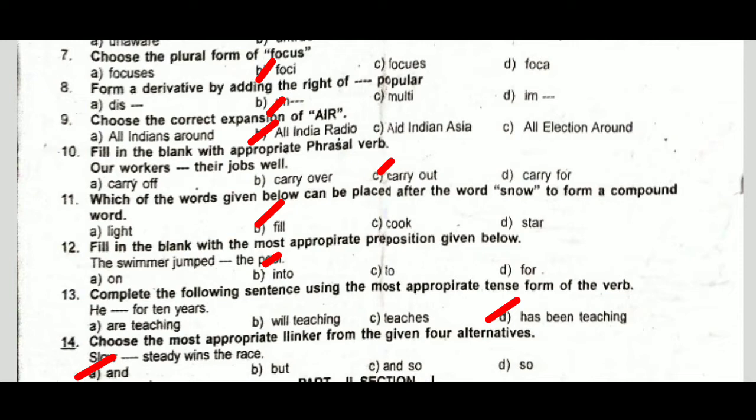12th one, fill in the blanks with the most appropriate preposition given below. The swimmer jumped dash the pool. Okay, so your options are on, into, to, for. The swimmer jumped into the pool.